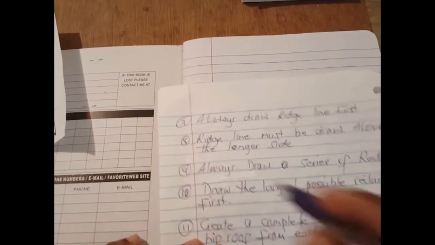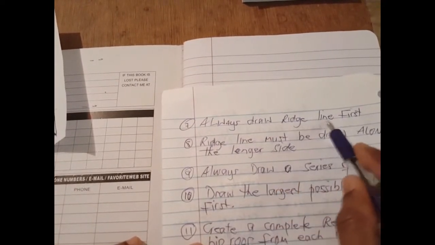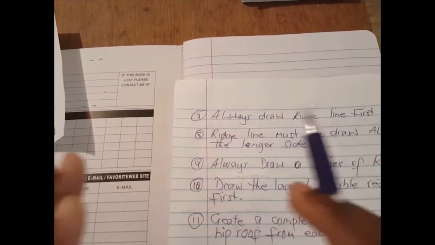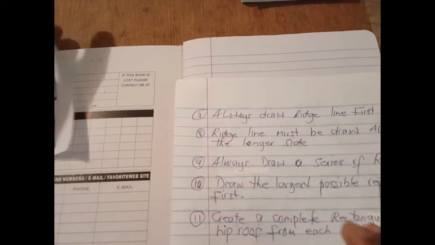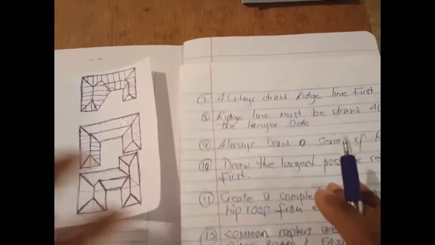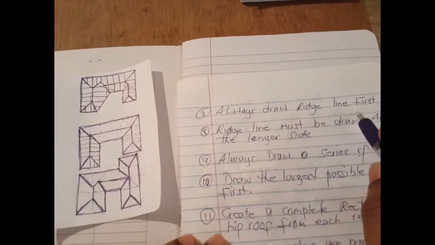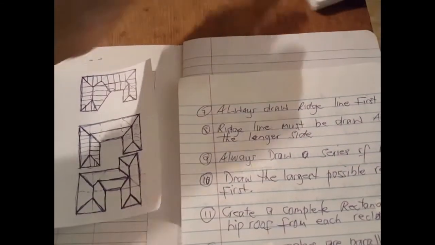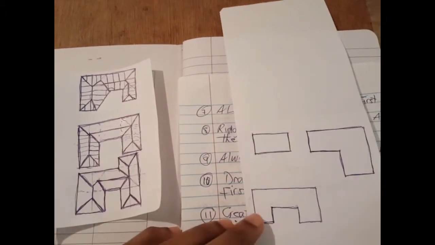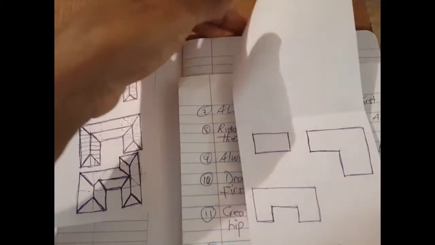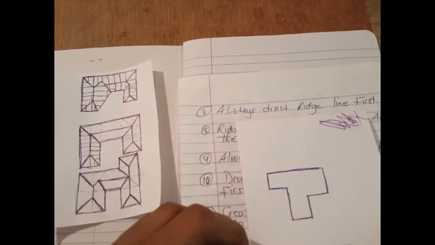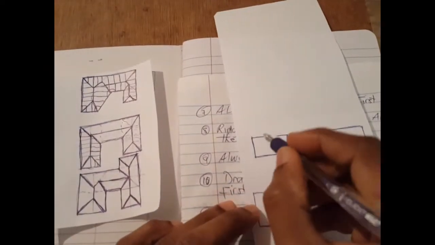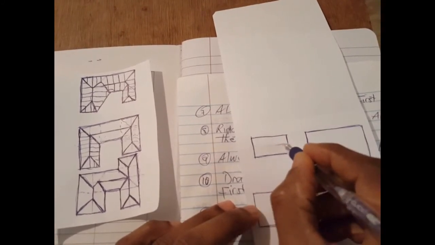7th rule. Always draw the ridge line first. This rule applies to when you're generating your roof outline. The first thing to do is to draw your ridge lines first. Alright? So for example, here we have some examples which we will be doing. So the first thing, always draw our ridge line first.